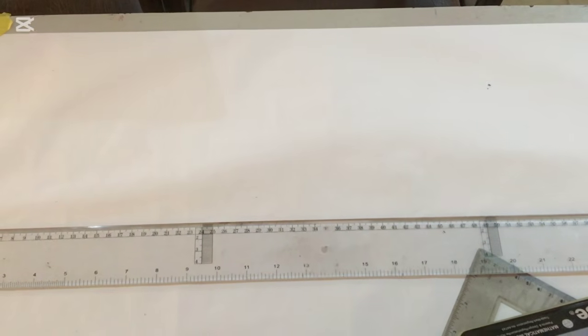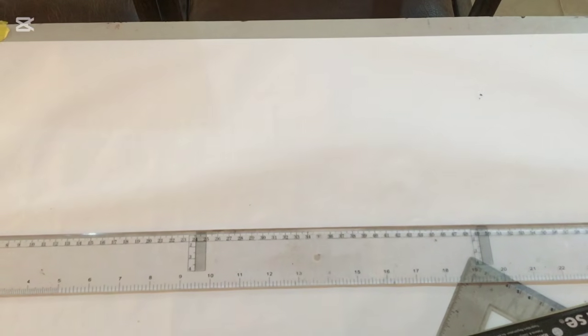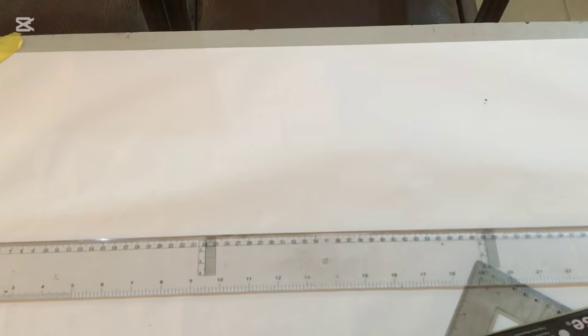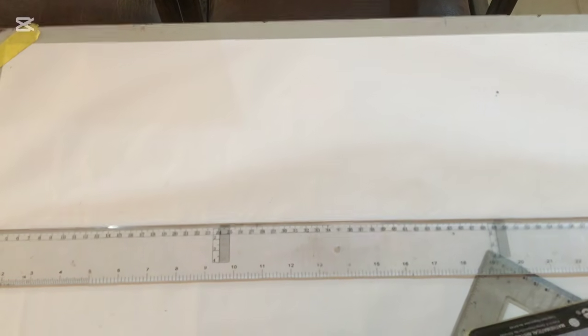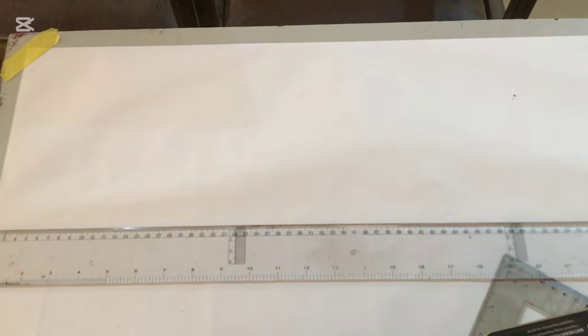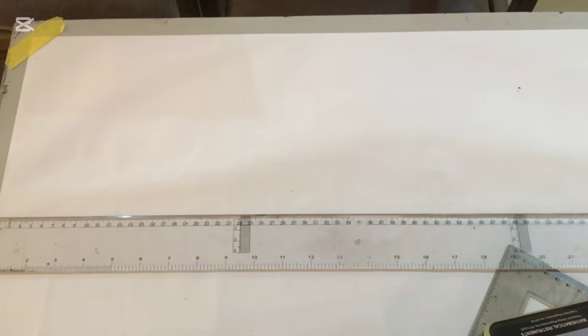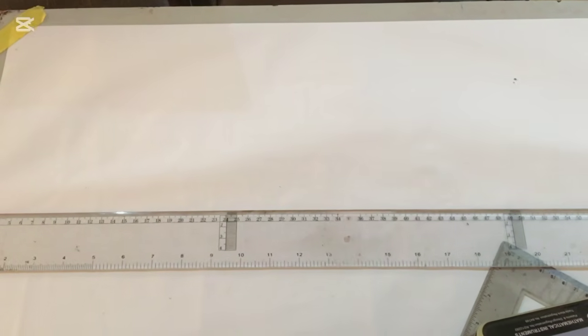Welcome to this episode of our construction engineering drawing. In this video we are going to be doing how to construct the borderline and title block, and also a triangular prism and a pentagonal prism.